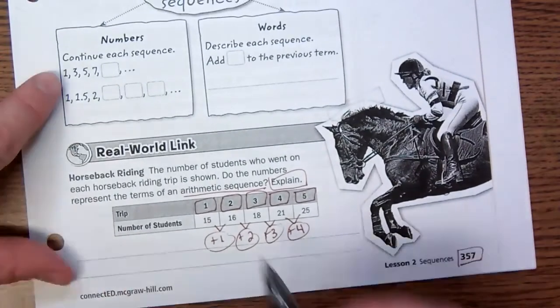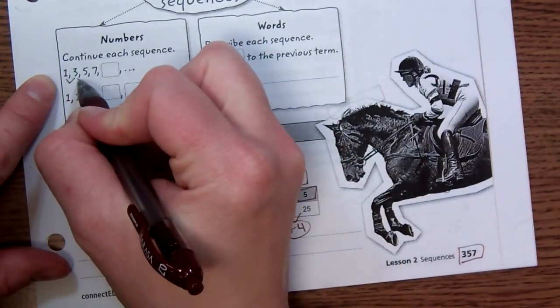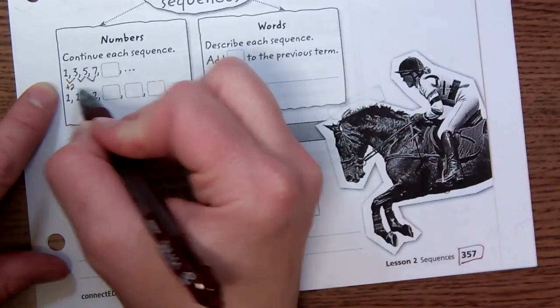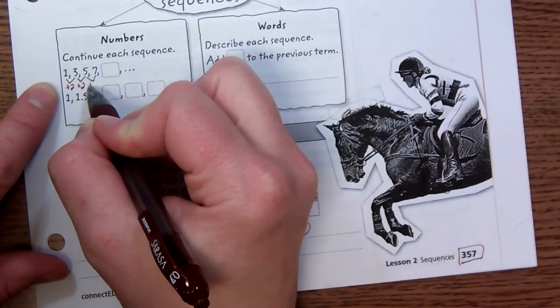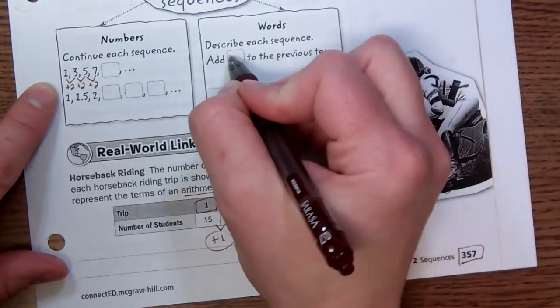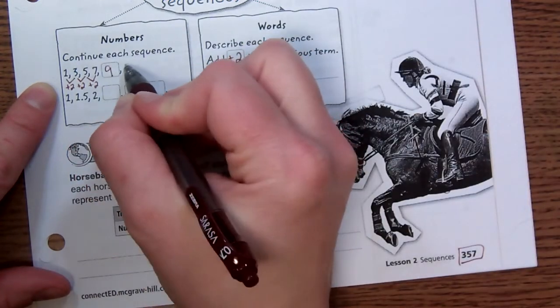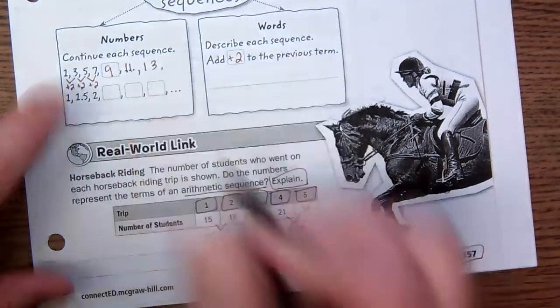What about this sequence up here? Let's continue it. 1, 2, 3, 3, 4, 5, 5, 6, 7. So this is going up by 2. We're adding 2 to the previous one. 8, 9, 10, 11, 12, 13. We can continue that sequence on.